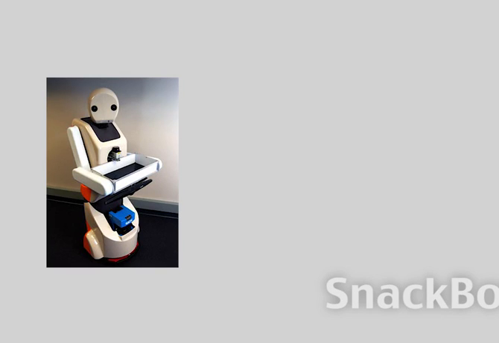Hello, we are the Snackbot team, and we are here to redesign the GUIs and the interface used to program expression, movement, and dialogue into the Snackbot.